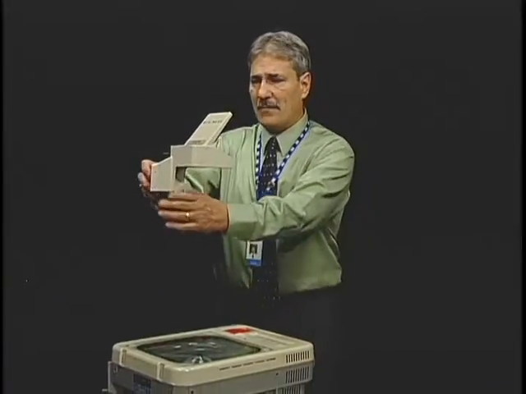In this demonstration, we're going to look at the effect of light intensity on heating. What I have here is just an old overhead projector. We don't see these as much anymore now that we have the projectors to hook up to our computers. But what I'm going to do is take the top off of this.